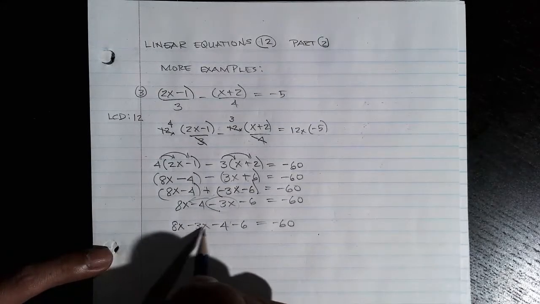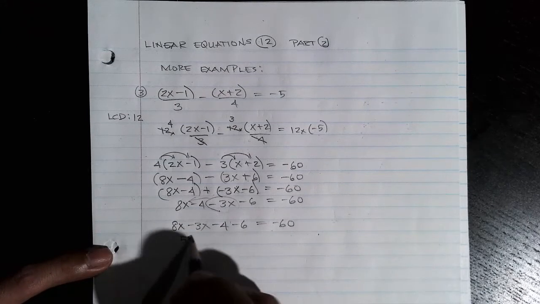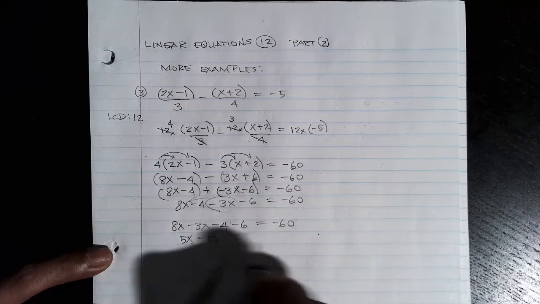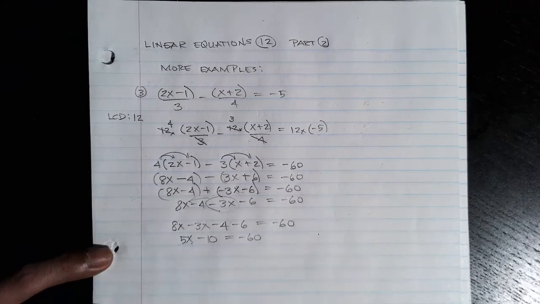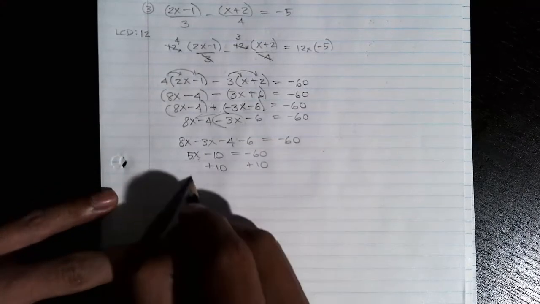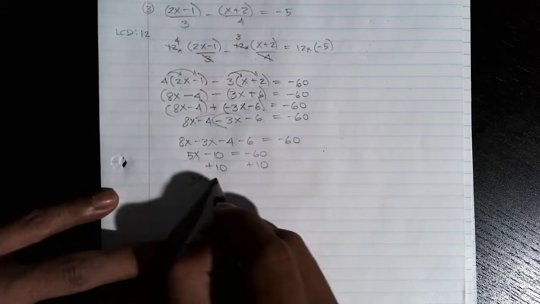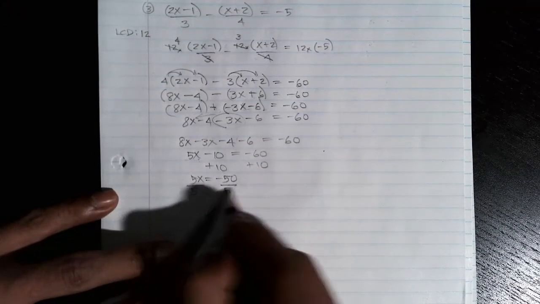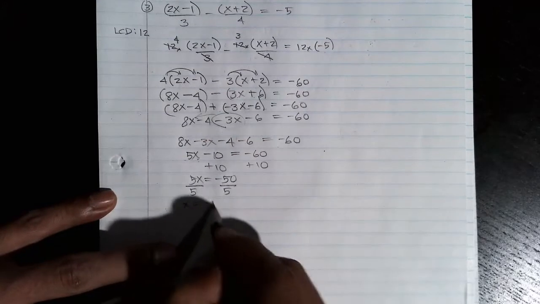So 8x minus 3x will give you 5x, and negative 4 minus 6 here is negative 10, with negative 60 on the other side. Okay. And now we add 10 to both sides. And now this becomes 5x equals negative 50. Finally divide both sides by 5. So x equals negative 10.